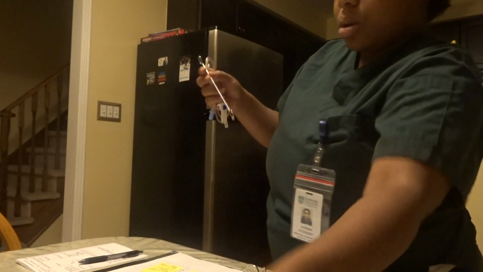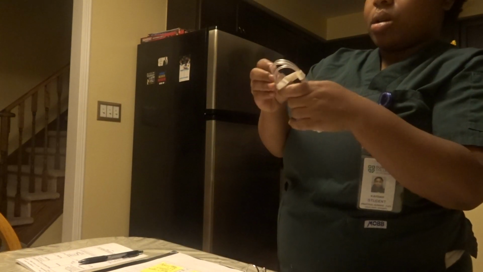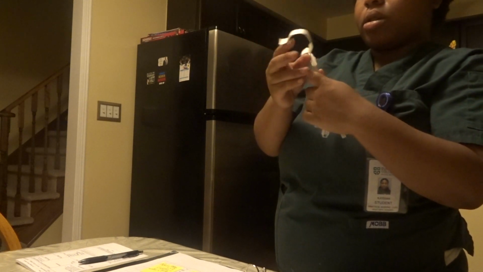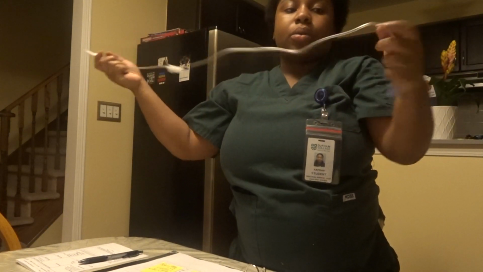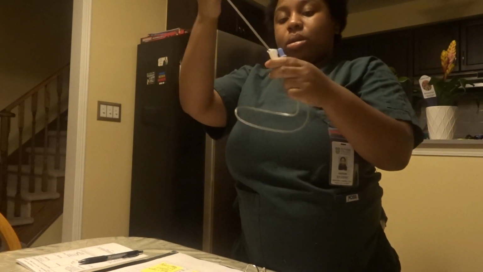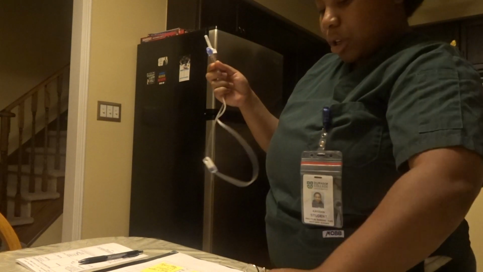I sanitize my hands, wash my hands right here. I'm gonna take this sticker off, and then I'm gonna unwind, and then I'm automatically gonna lock this. So it's locked. I'm gonna take my medication, and just using sterile technique.